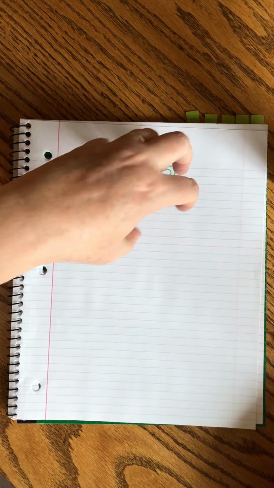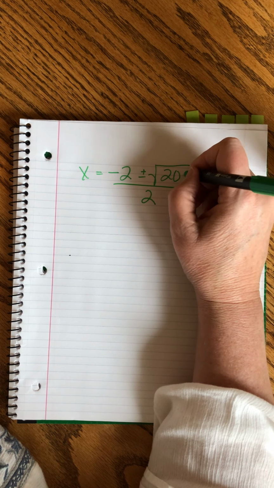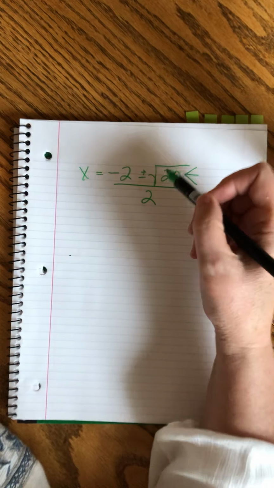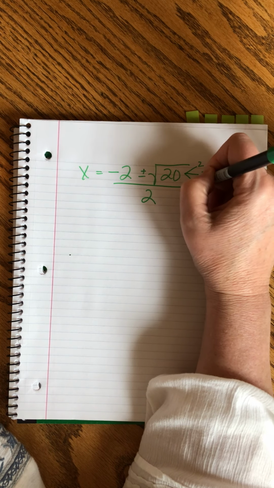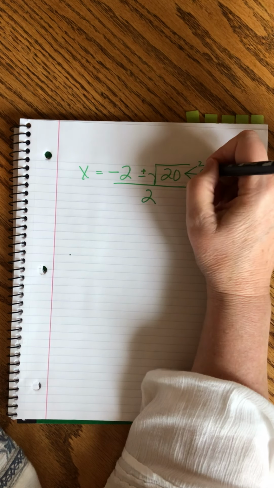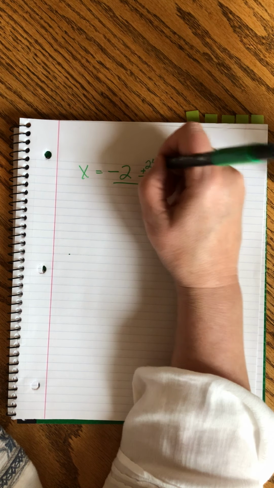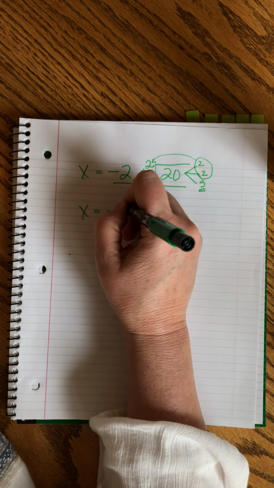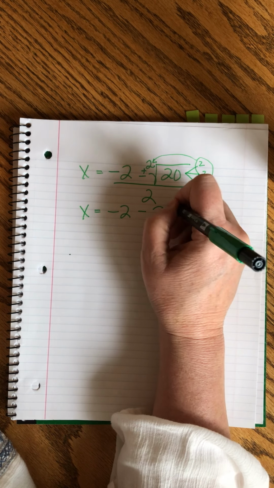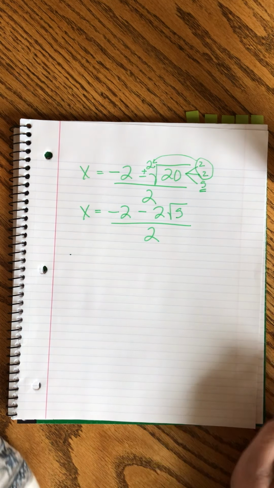Okay, it's really tempting to think I could cancel some 2's there, but I can't yet. However, what I can do is break this down. It's 4 times 5. 4 is 2 times 2, and then there's the 5. So I can pull out a pair of 2 pigs and bring them out here as a single 2, and that will leave me with a 5 inside. So that gives me x equals minus 2 plus or minus 2 times the square root of 5, all over 2.